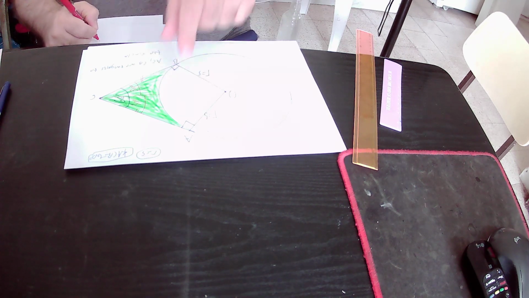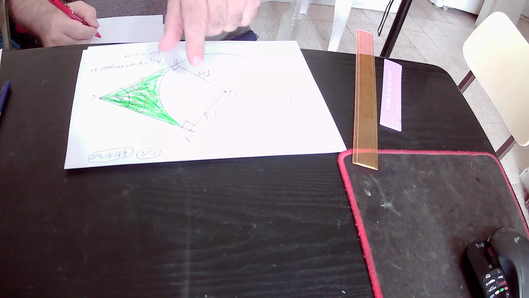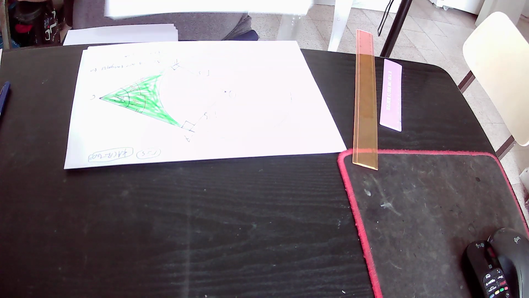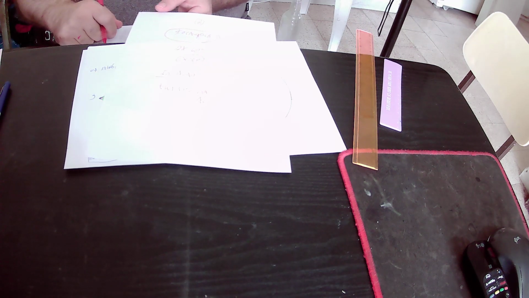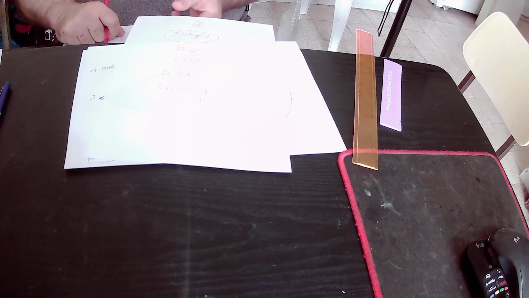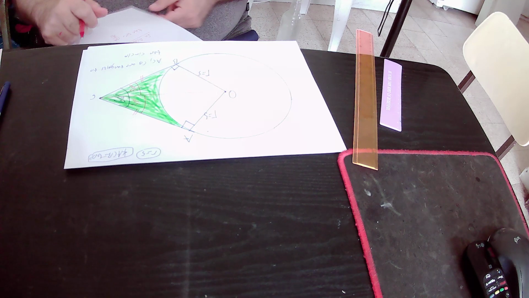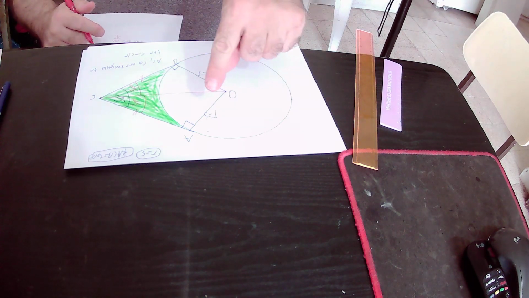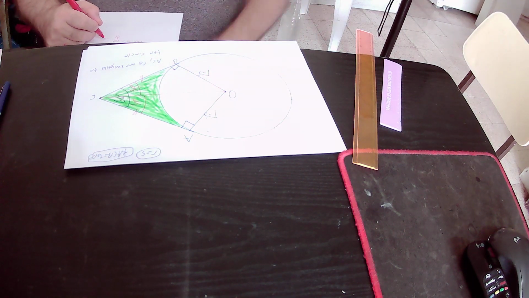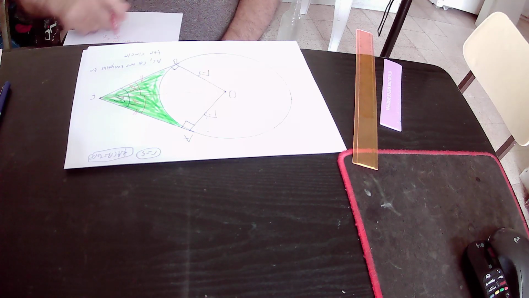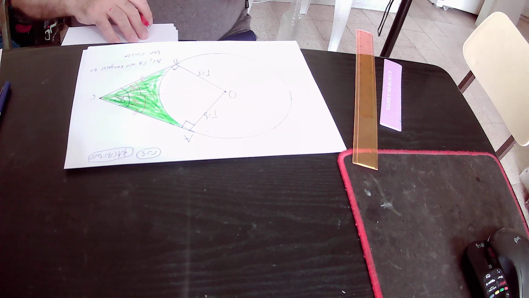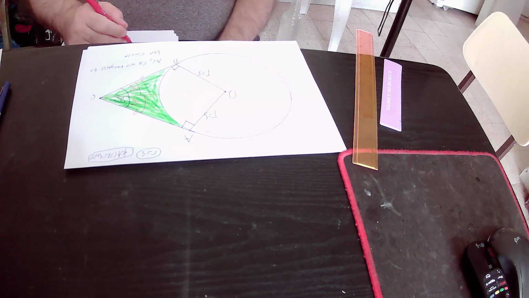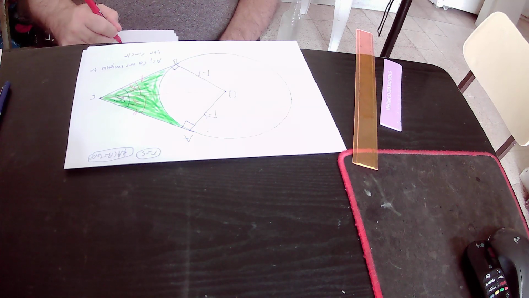But we know that OA equals 5 units, so we substitute OA by 5. And we also know that tangent 30 degrees equals 1 over root 3. So we write down 1 over root 3 equals 5 over AC.